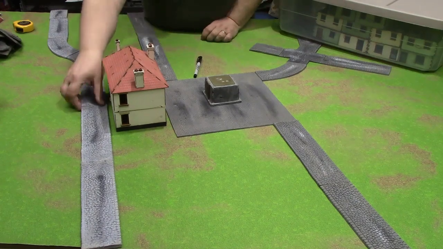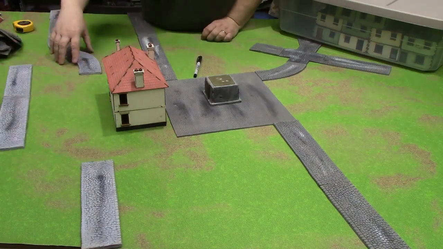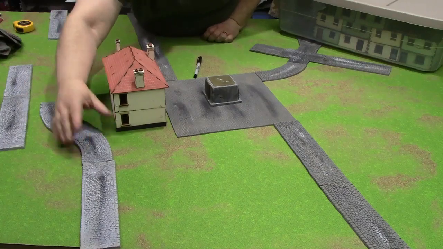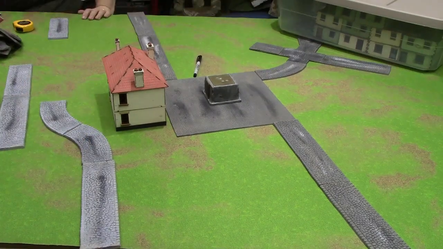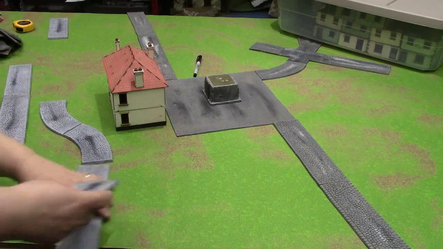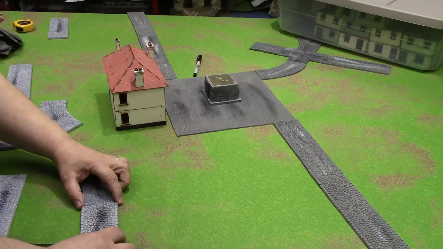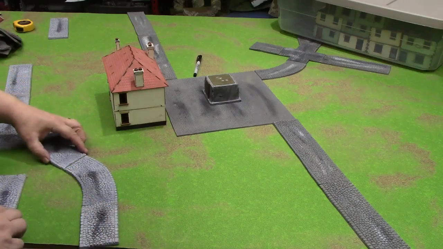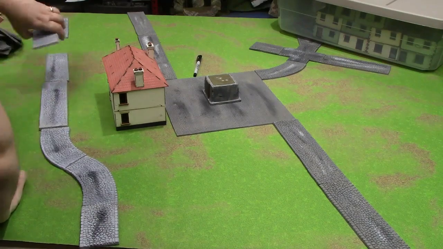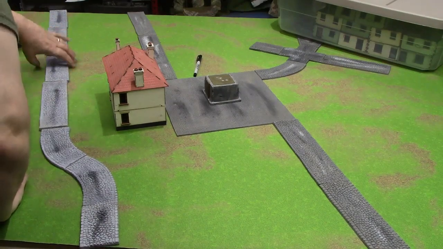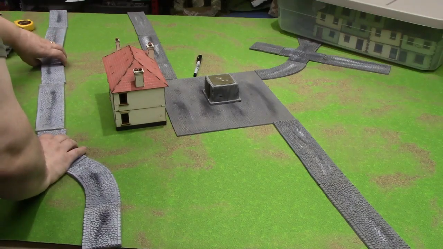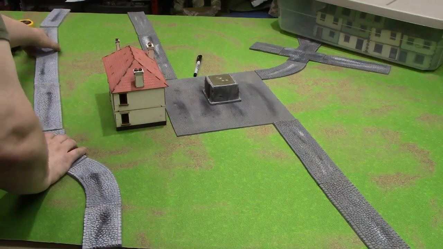What if instead we move these here? Actually, move this completely differently. There. So there's my new road.